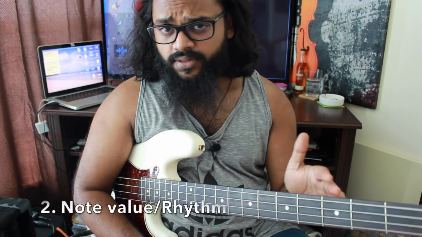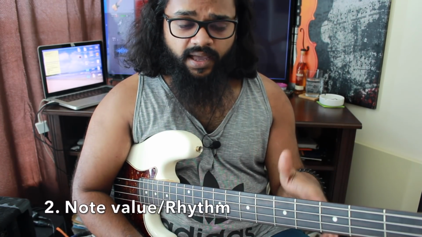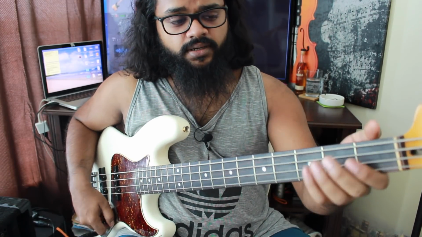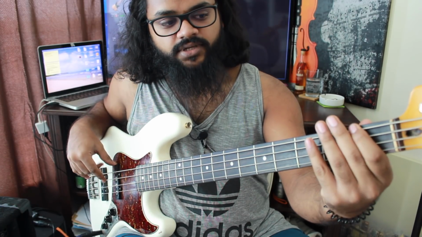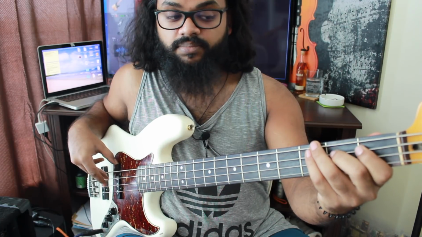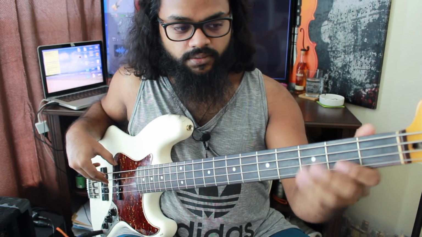Now the second thing I want to talk about is note value or rhythm. Primarily we have 8th notes and 16th notes the most, depending on the situation. If it's a straight song, it's straight. If it's swung, it's triplets. All right, so we're just going to take a very simple figure: C, E, F sharp, C, E, F, F sharp, G, A, B flat, B, C, like a blues turnaround.